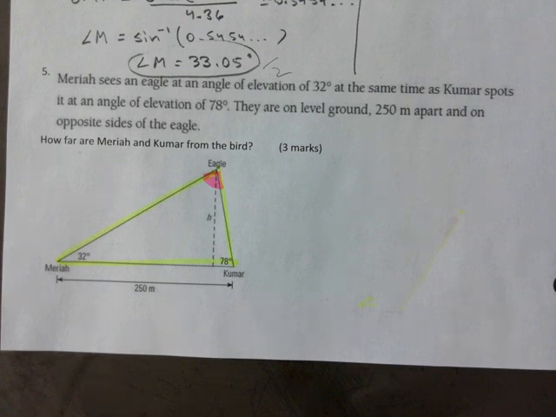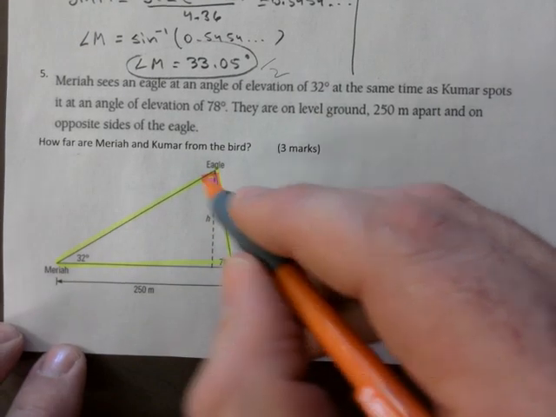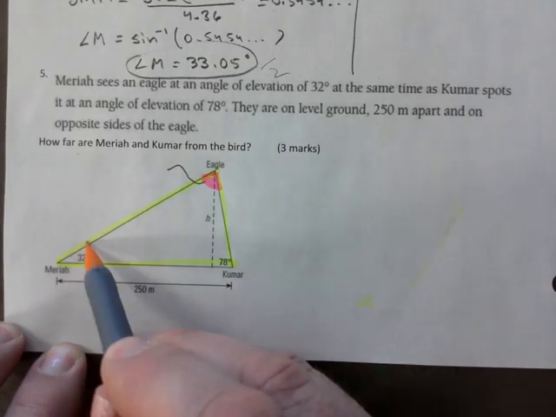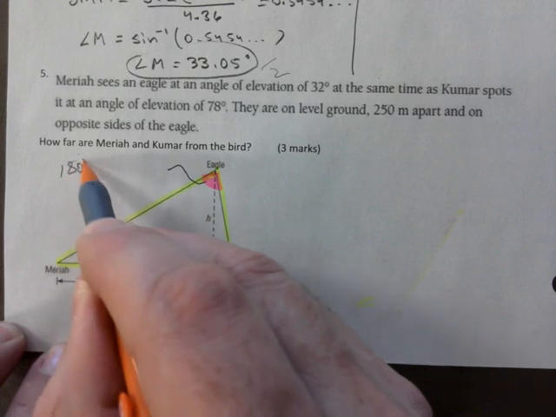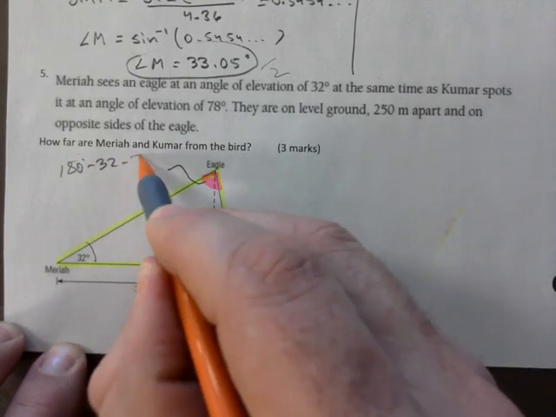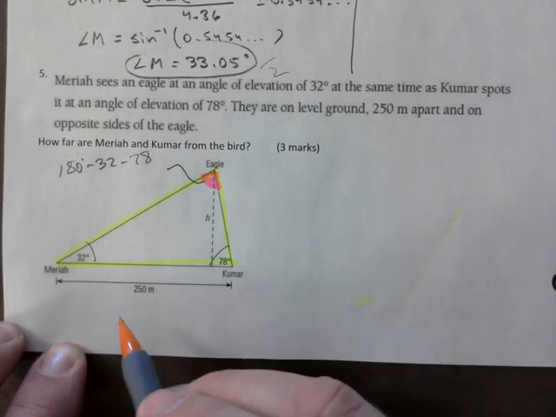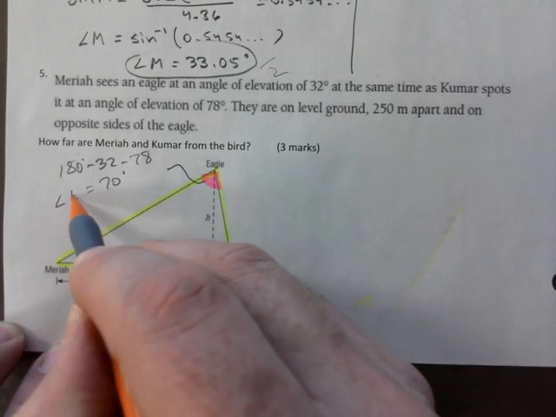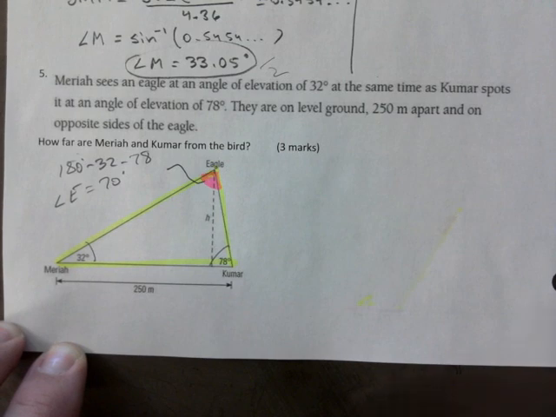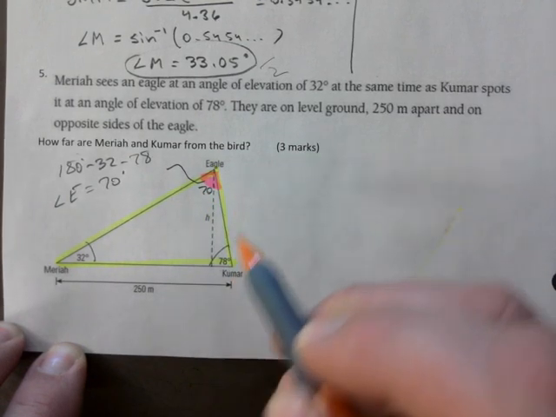Side angle side is also quite obvious, right? So chances are I probably need a pair here. So to figure this angle, you know this one, you know this one. If you look at the big triangle, that's 180 minus 32 minus 78. And this is 70 degrees, okay? You can call it angle E, if you want to, that's 70 right there. And now you have a pair.